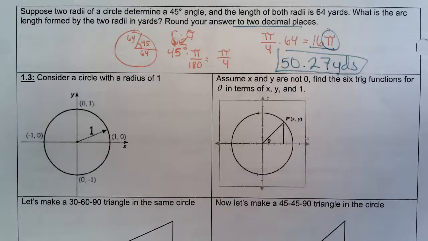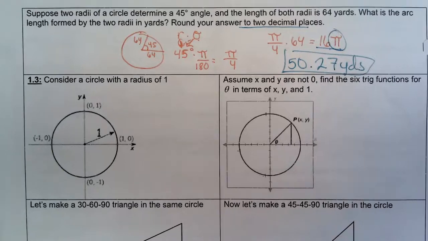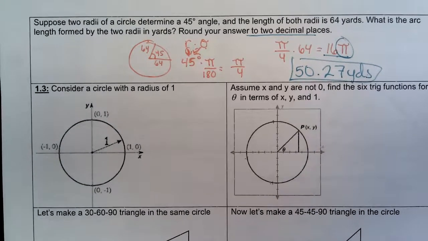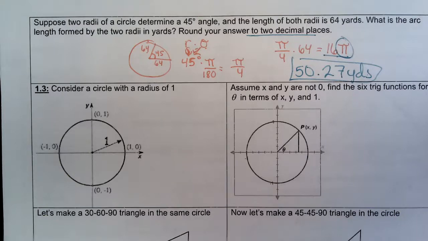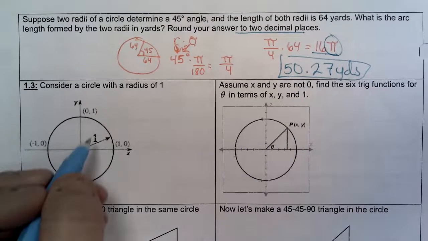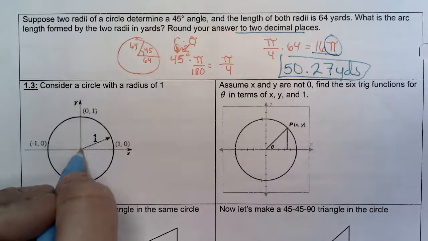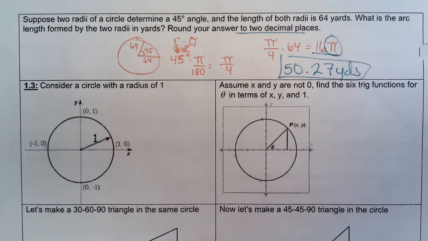So now we're going to move on to 1.3, and this is actually your unit circle. Okay? So let's start talking about how our unit circle is derived and how it happens. I don't remember who derived the unit circle, but it comes from the Pythagorean theorem. Okay? So, and it comes from the Pythagorean theorem and our special right triangles, which also come from the Pythagorean theorem. So our unit circle is a circle with a radius of 1. Okay, so here's our circle with a radius of 1.